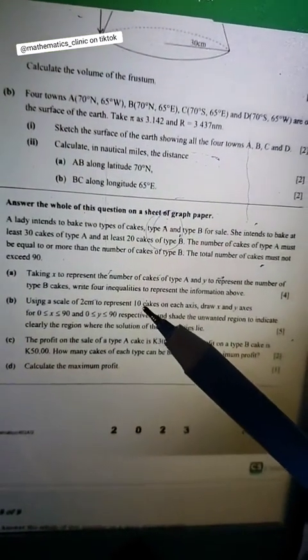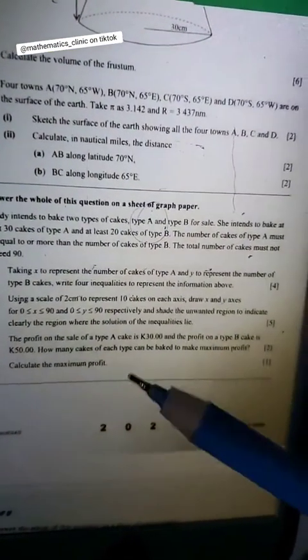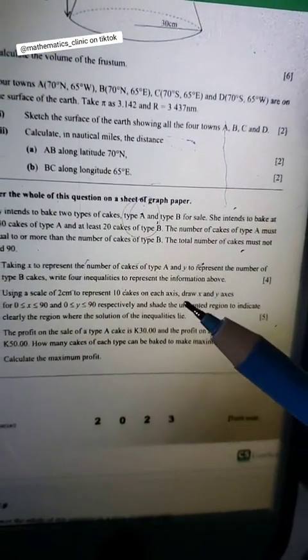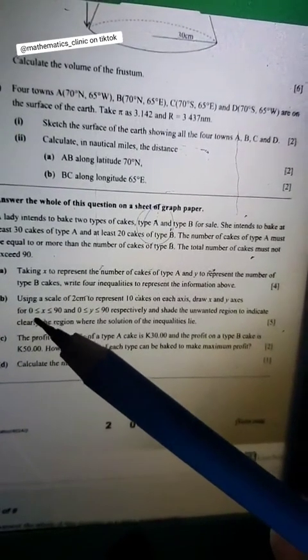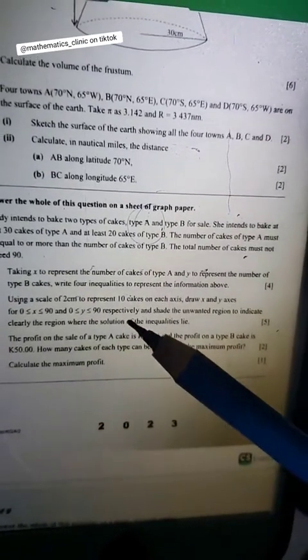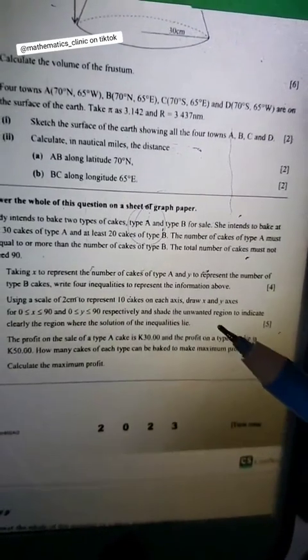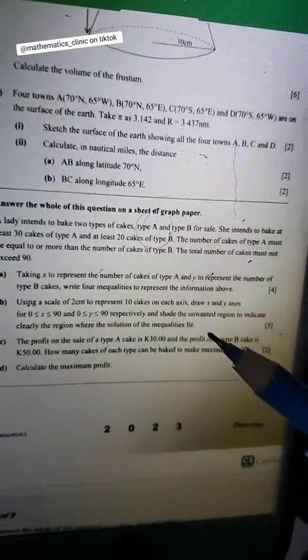We are done with A. B. Using a scale of 2 centimeters to represent 10 cakes on each axis, meaning on the x-axis and y-axis. Draw the x and y axes. Our x starts from 0 to 90 and our y starts from 0 to 90 as well. Clearly shade the unwanted region to indicate clearly the region where the solution of the inequalities lies.